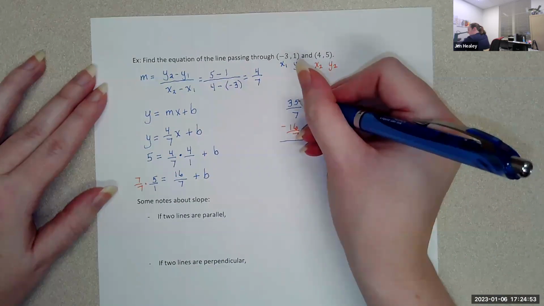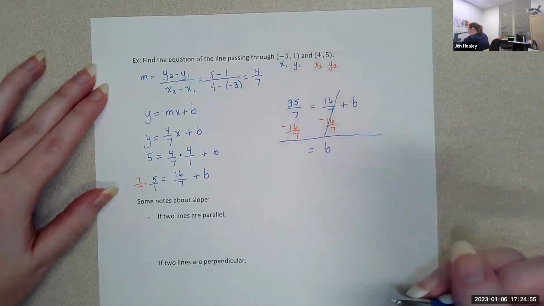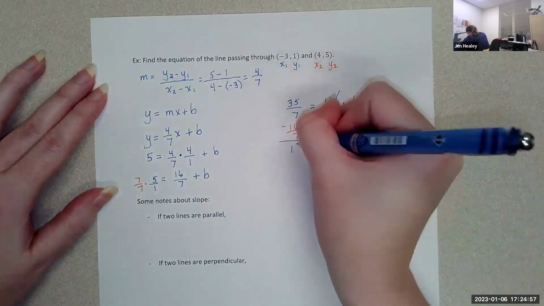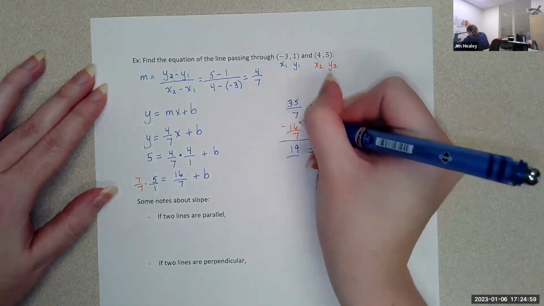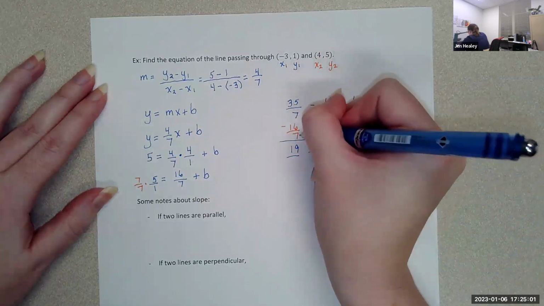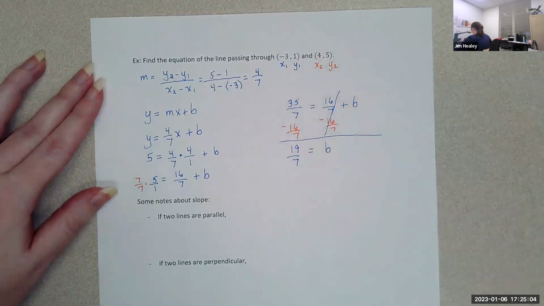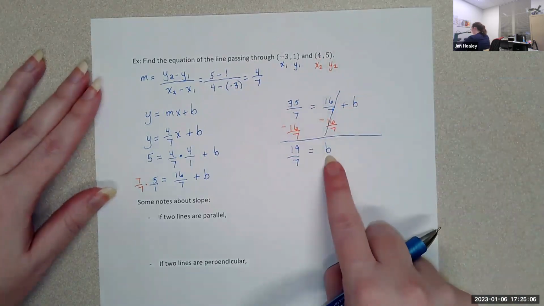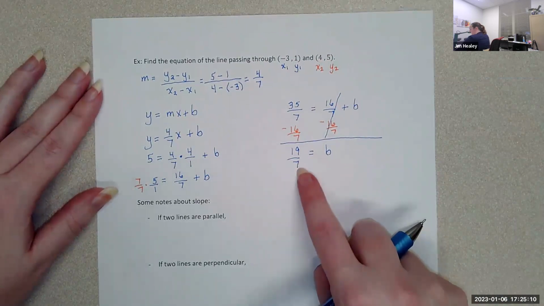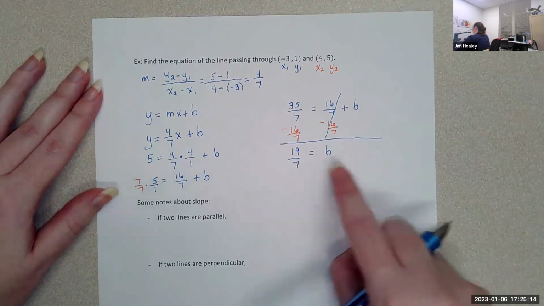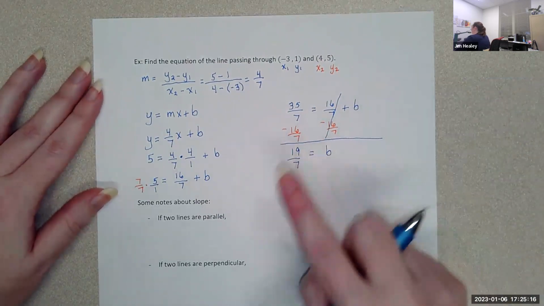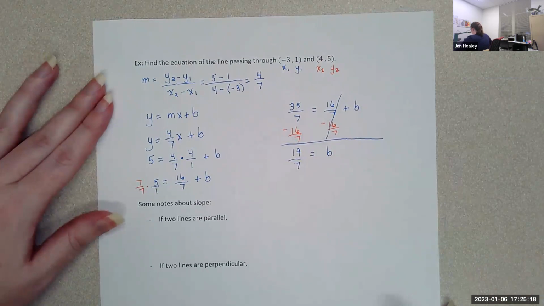And then over on this side, 35 minus 16 is equal to 19. And when you're subtracting fractions and you have a common denominator, you just go ahead and leave that common denominator. So we just found that our y-intercept for the line that we're looking for is 19/7. And we can leave it as 19/7. You don't have to turn it into 2 5/7. In calculus, we like to keep our mixed fractions there.